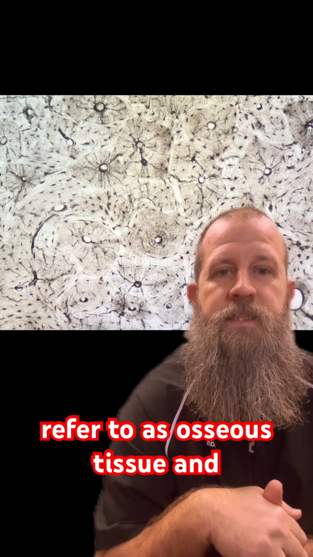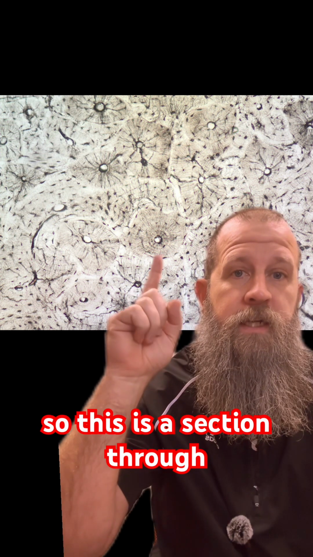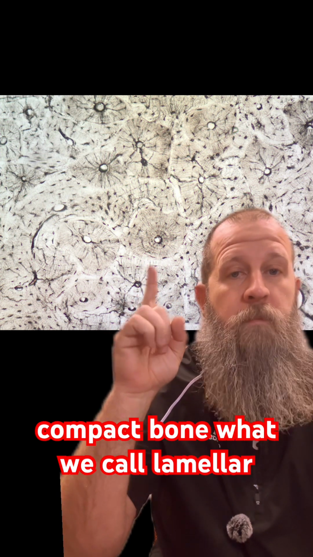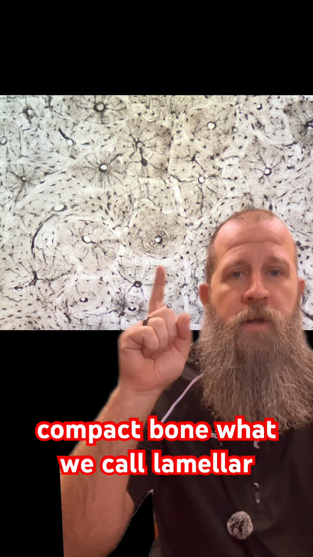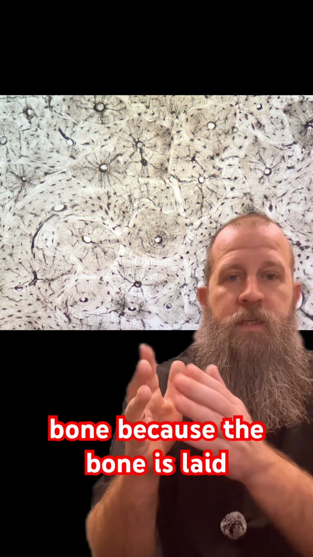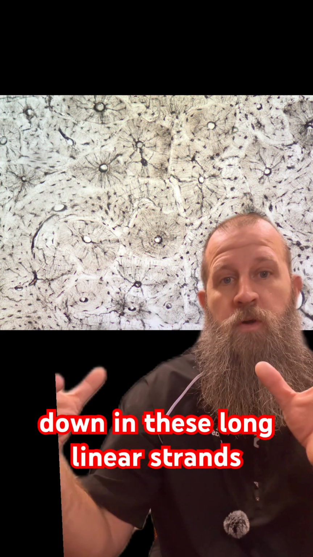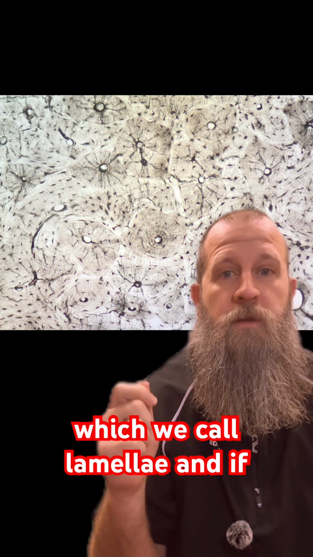Today we're looking at some bone tissue, or what we refer to as osseous tissue. This is a section through compact bone, what we call lamellar bone, because the bone is laid down in long linear strands, which we call lamellae.